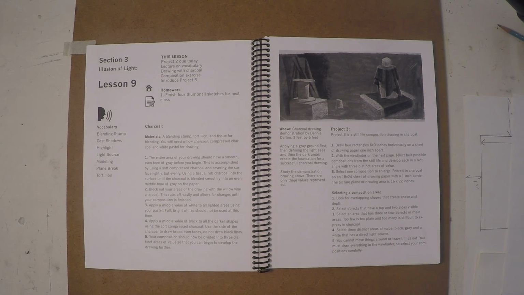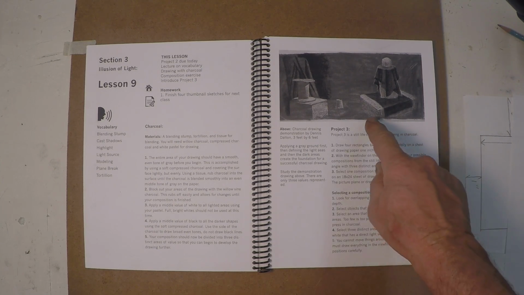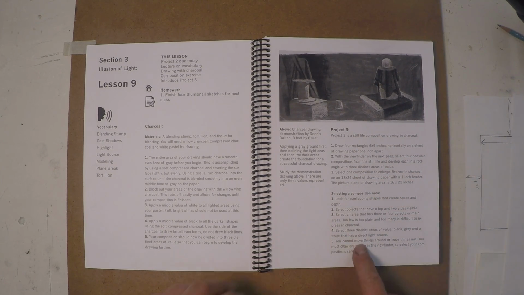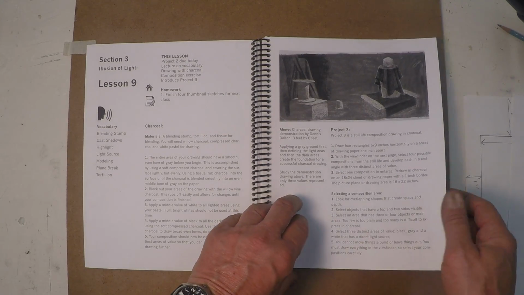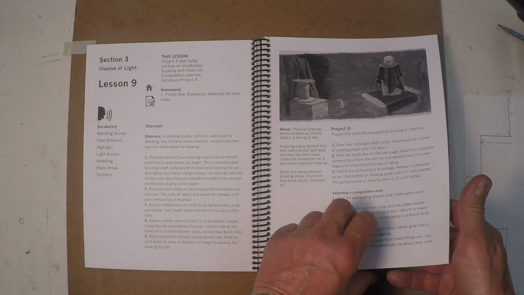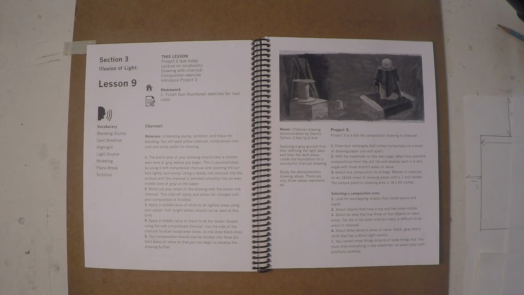Okay, this third lecture in Lesson 9 is about Project 3. The first part of that project is described right here on this page. Basically all that Project 3 is for you to know in Lesson 9 is that it's going to be a drawing of a still life composition.